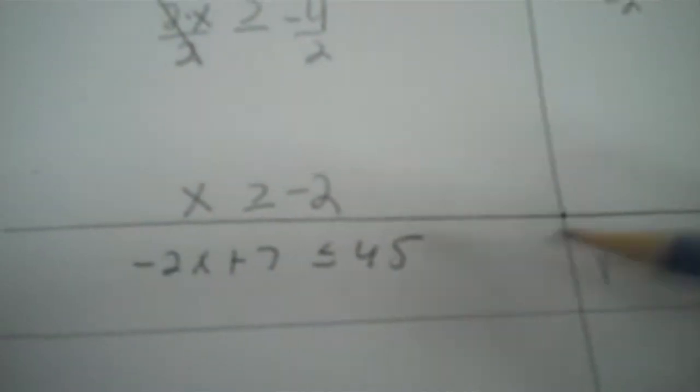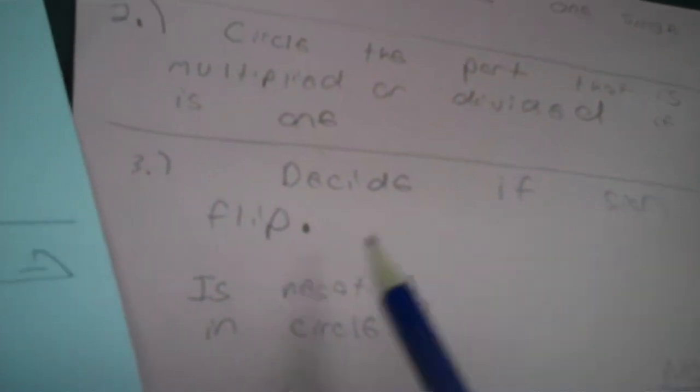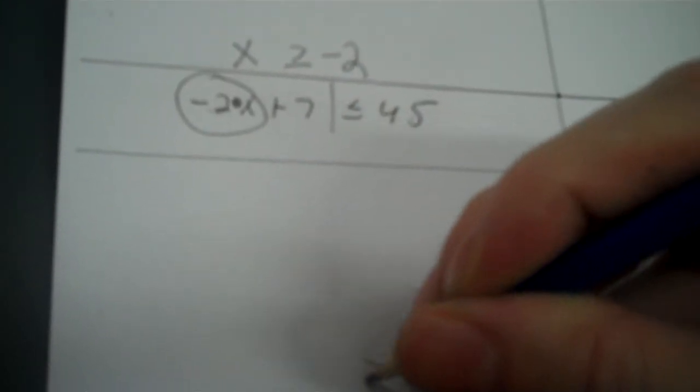Okay, my next problem. So x appears just one time. Now circle the part on the x side that's multiplied. You have negative 2 times x plus 7. Now decide if the sign should flip. Do you have a negative in that circle? Yup. So the sign has to go the other way.